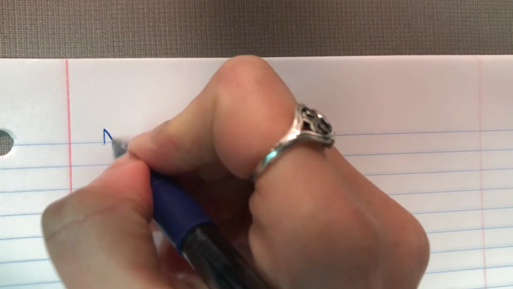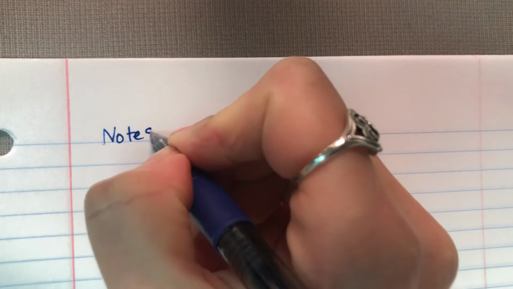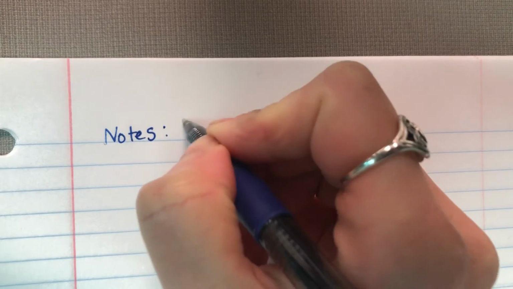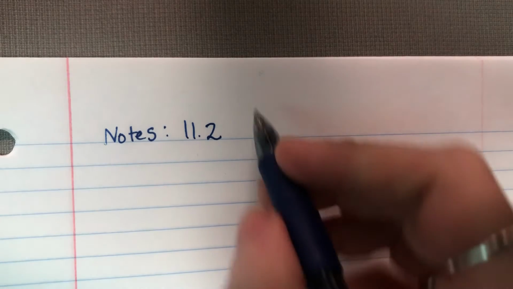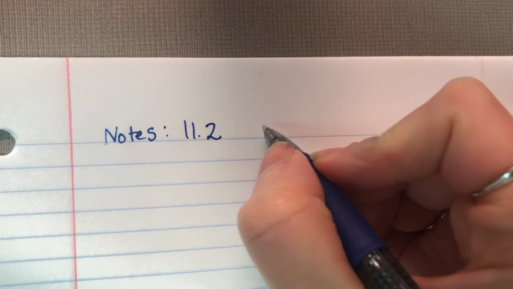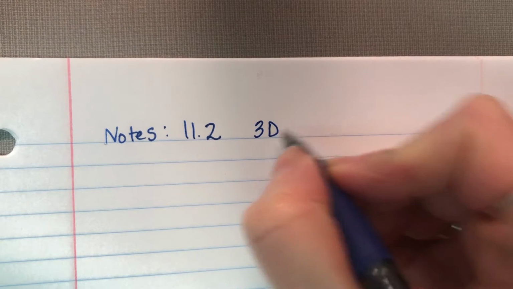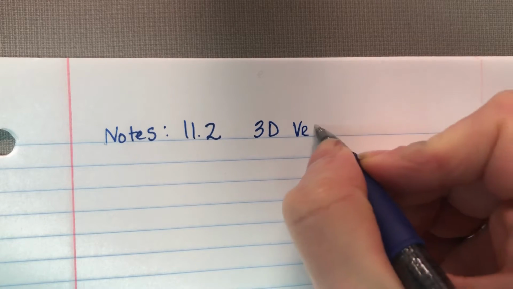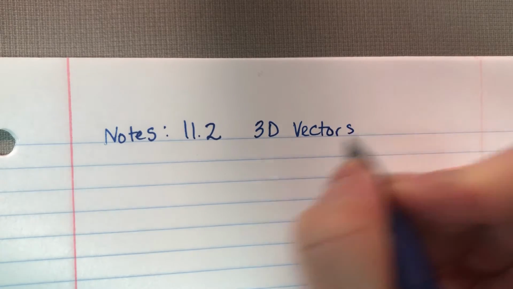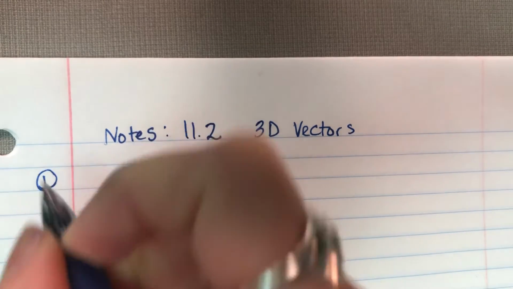Today our notes are going to come from section 11.2 in your textbook, which is about multivariate calculus, calculus 3, because we are beyond the AP exam. The topic for today is 3D vectors. So let's jump right in and get started.